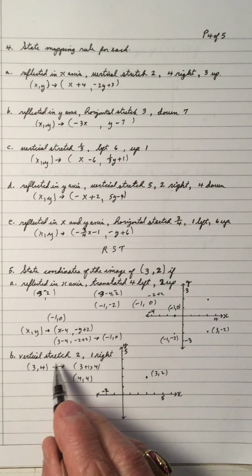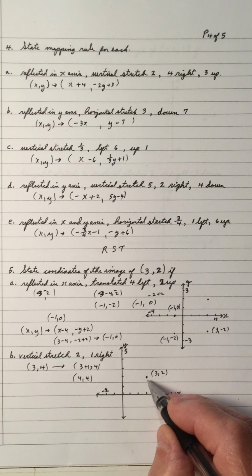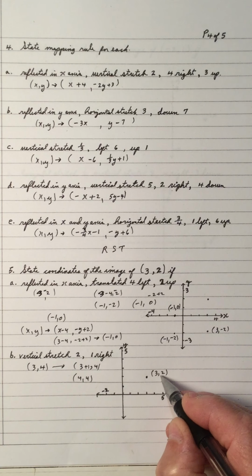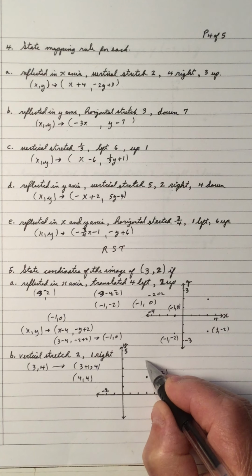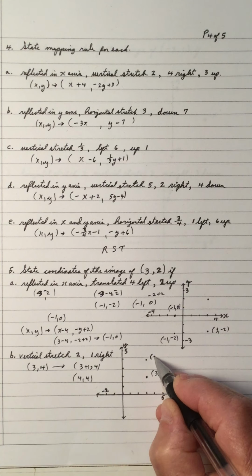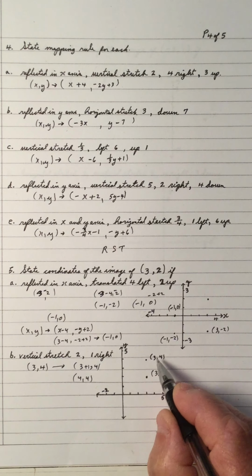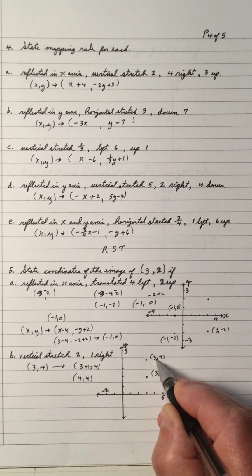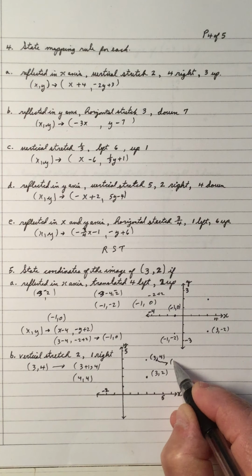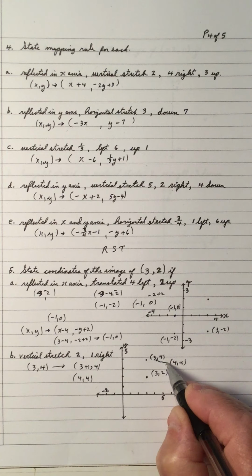And you've got a vertical stretch of 2, so you're doubling the y value. So 2 becomes a 4, so 2 is 4 high. So that's 3 comma 4. And you're moving it 1 right, so it's moving it to right there. So that's 4 comma 4.